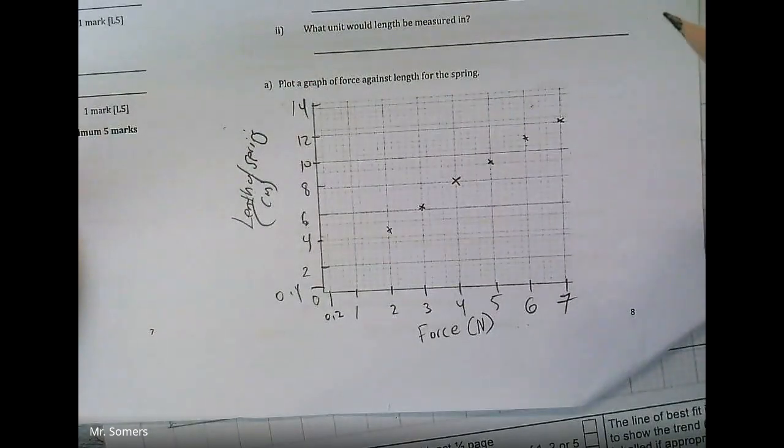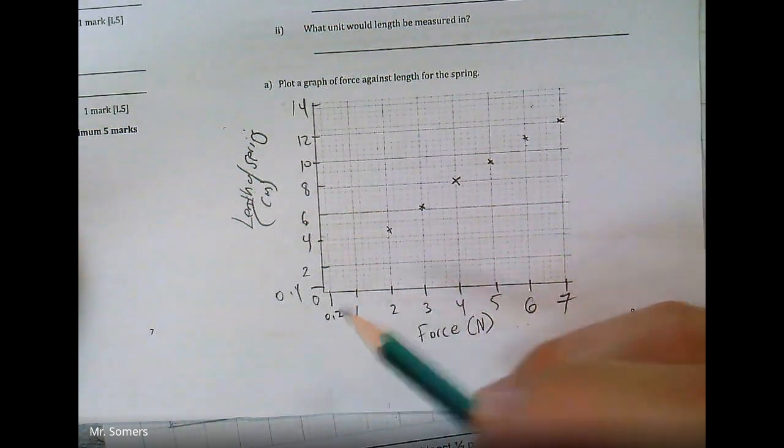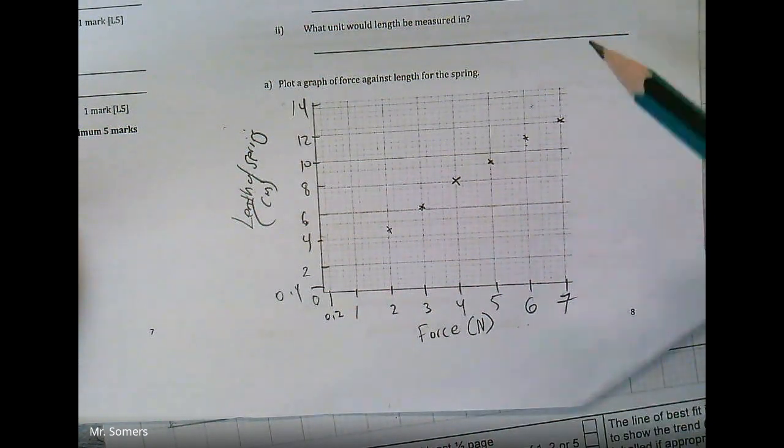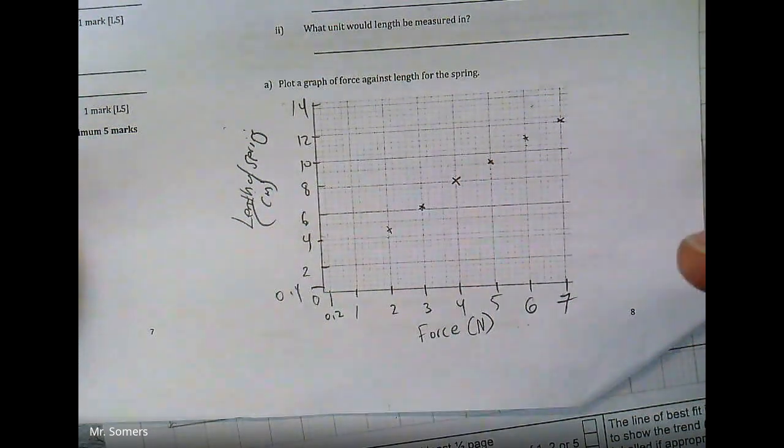Is it straight? Is the line of best fit going to be a line, and should I go through the zero? So we have to make some decisions now. I know from my science background that for Hooke's law, there's what's called a proportional relationship between mass or force and length of the spring.